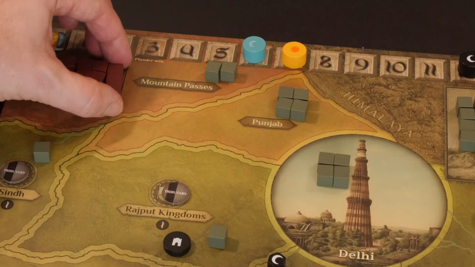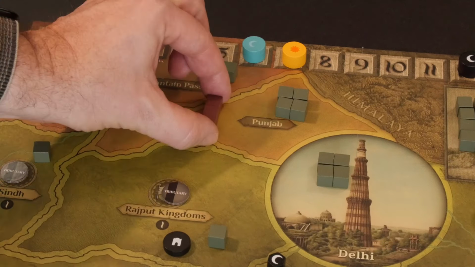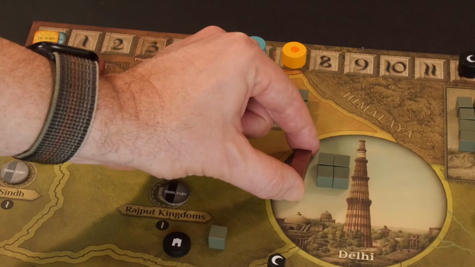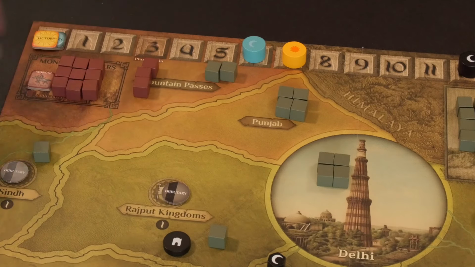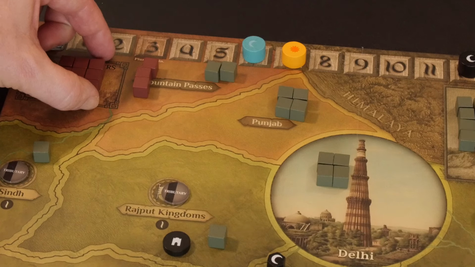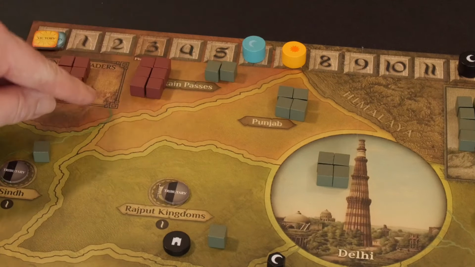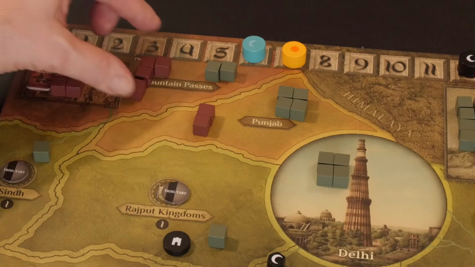Amass means taking 3 Mongol cubes from either available into mountain passes, or from mountain passes into Punjab, or from Punjab into Delhi. They have to be in the first location before they can move to the next location closer to Delhi. Any amount of Mongols that invade that exceeds 4 will spill over to the next region. So say if you did 2 amasses on one turn on one Mongol card, that'd be 3, then another 3, that would spill over 2 more into Punjab.